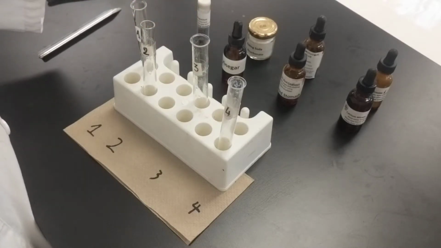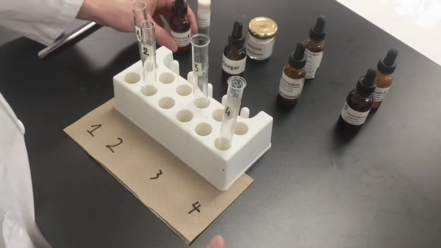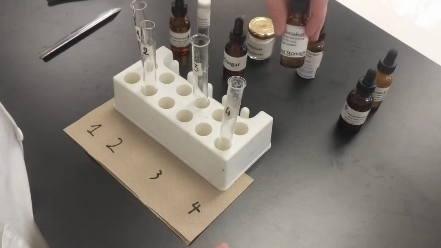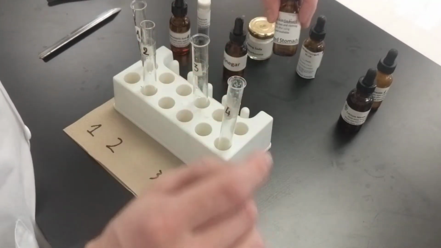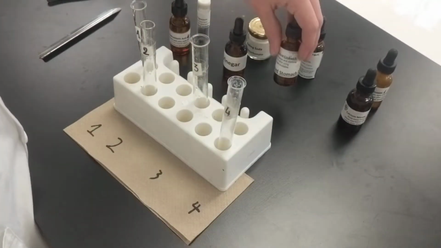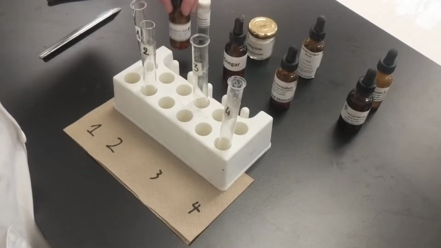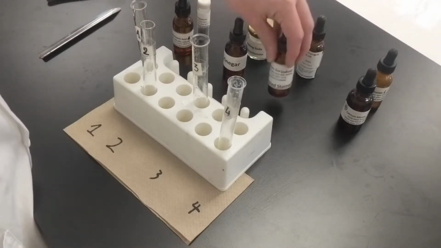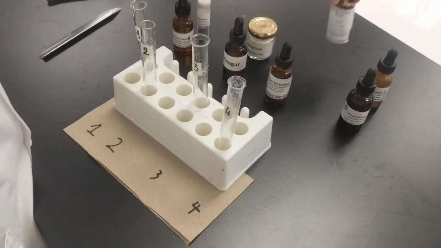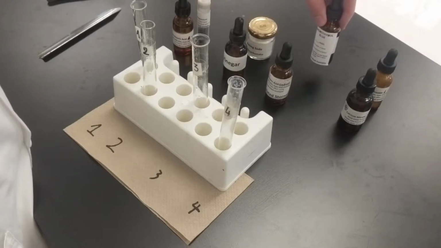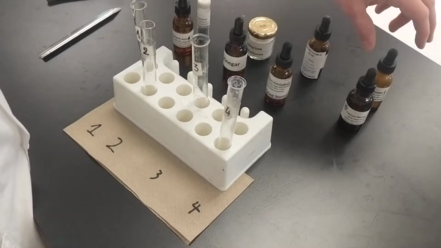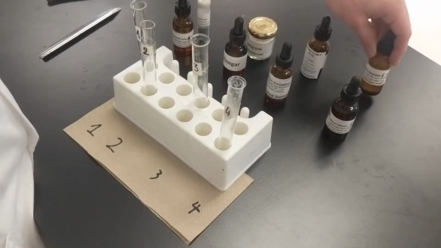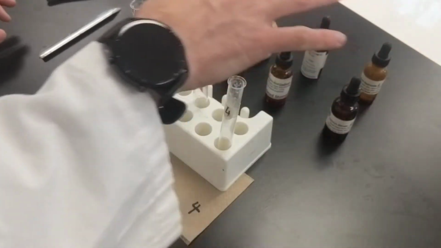So this is hydrochloric acid, so it's liquid. This is vinegar, liquid. This is also hydrochloric acid, but it's simulated stomach acid, so it's a different percentage or strength than this one here. This one is simulated stomach acid, and it's a liquid. This is bromothymol blue. This one is calcium nitrate.